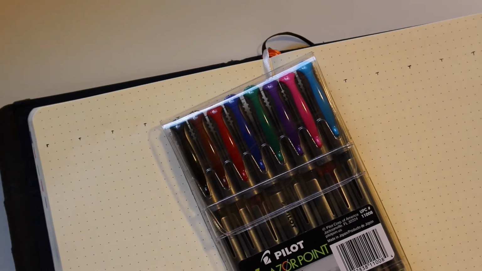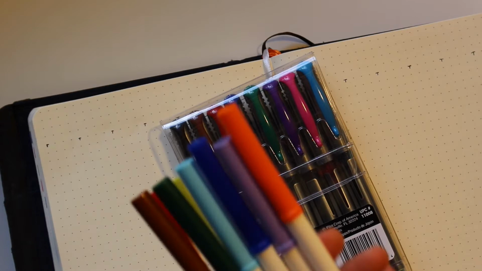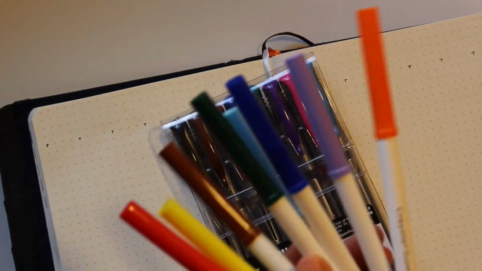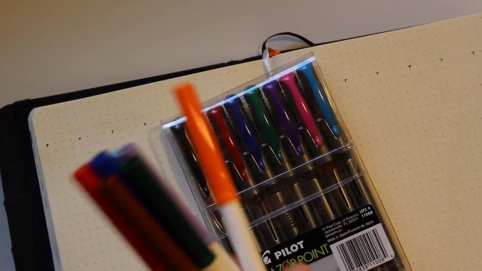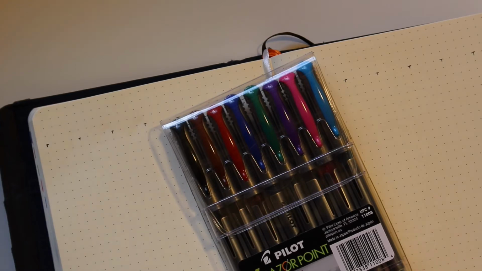I'm also going to want to color code the different months, just because since all 4 of them will be on the same spread, I want to make sure that I know what month I'm in. So I'm going to be using my Crayola Super Tip markers to delineate the different months in the spread.